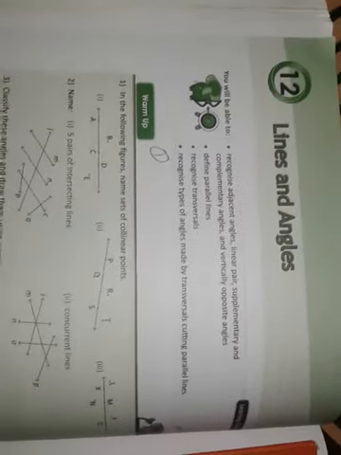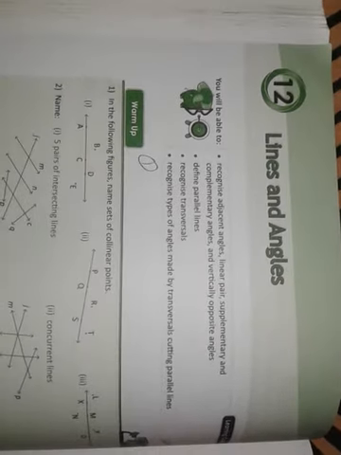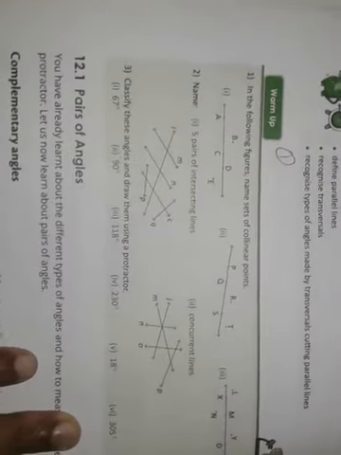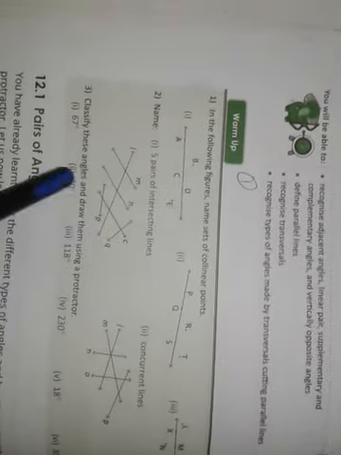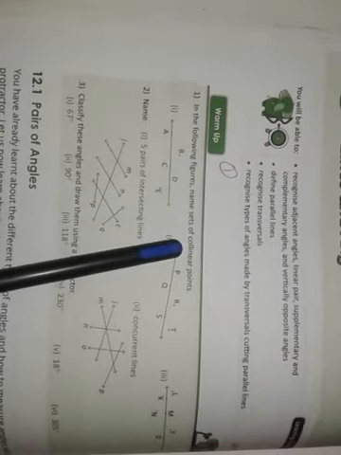Good morning, students. Today we start chapter number 12, lines and angles. In this chapter, the first exercise is a warm-up exercise that you have to do by yourself. It is the revision concept from standard 6. In question number 1, we have to name the sets of all the collinear points.